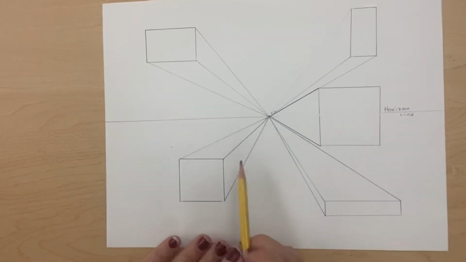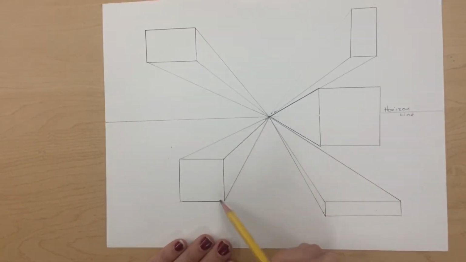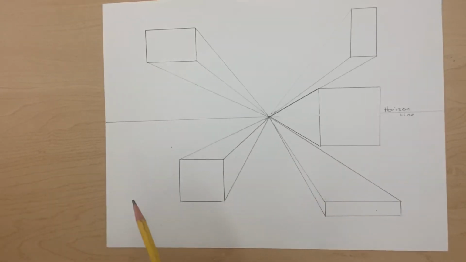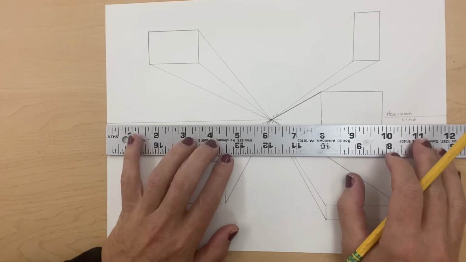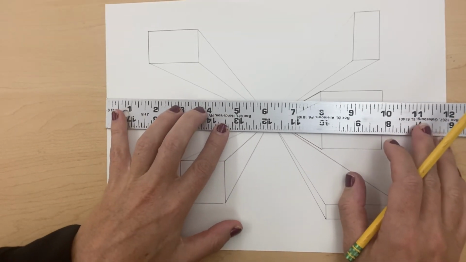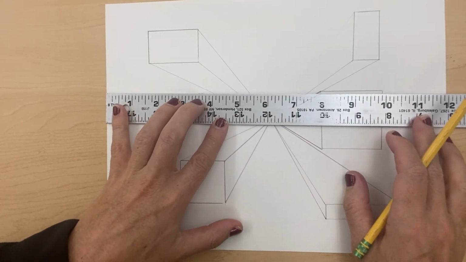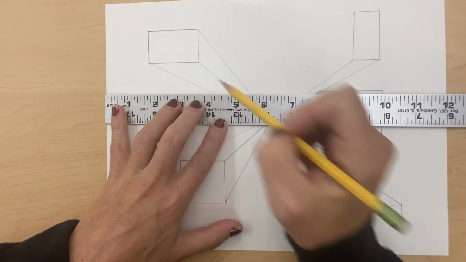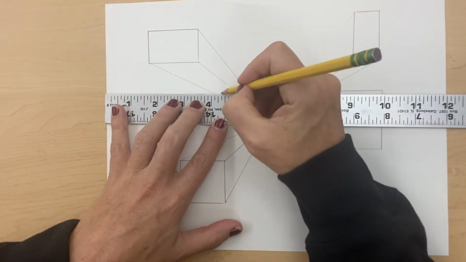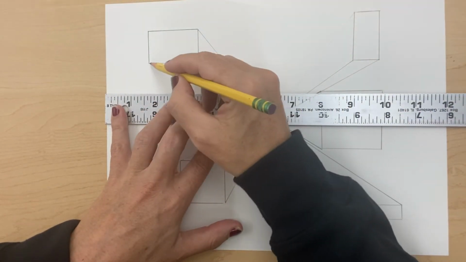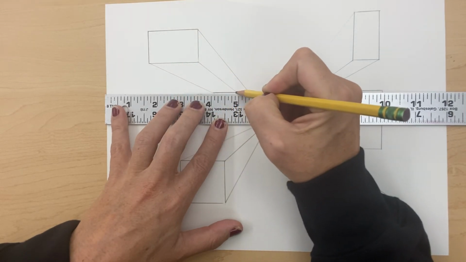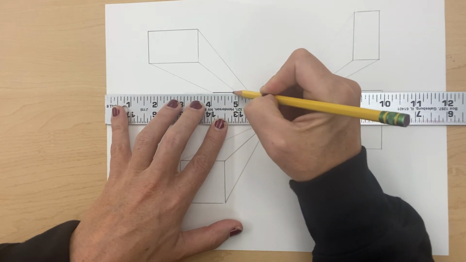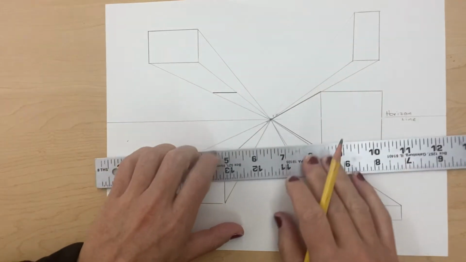And the next step is to decide how long you want this to be. So I'm going to hold my ruler now, straight side to side, and I'm going to decide that this is how big I want this box to be. So I'm going to draw a line. This line is straight side to side. This line is straight side to side. And I have to stop when I hit a line.